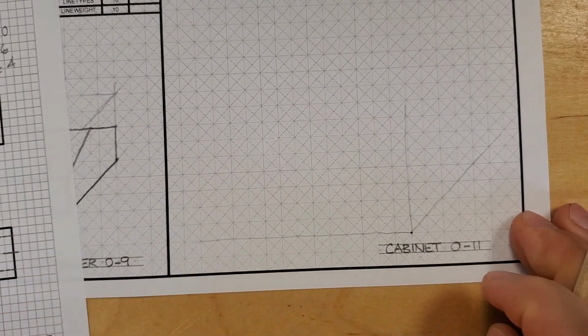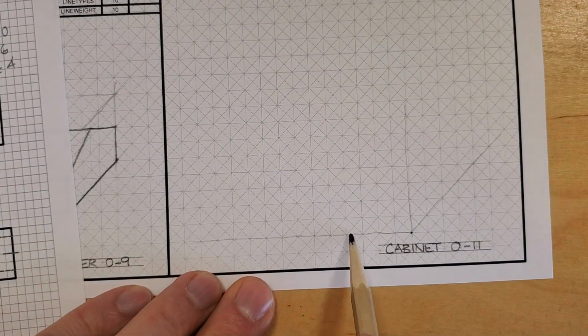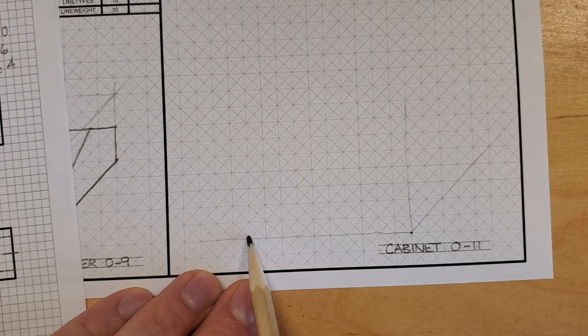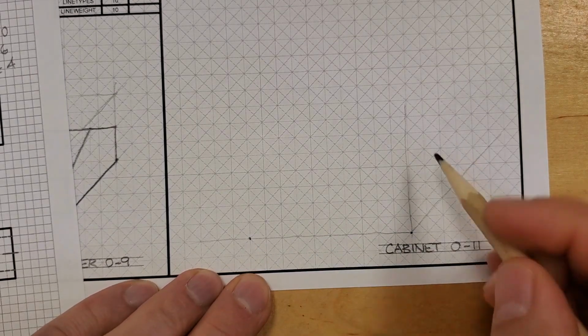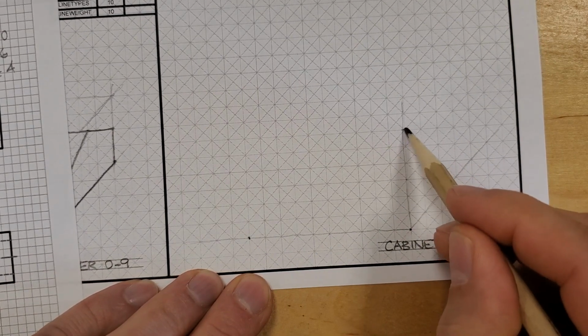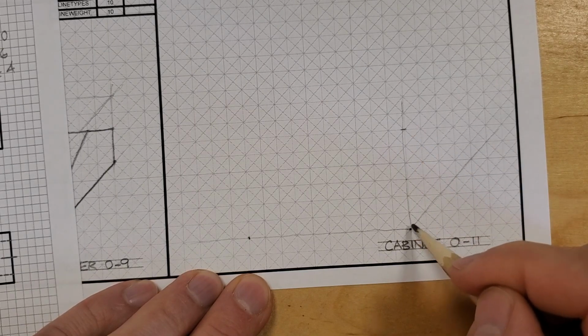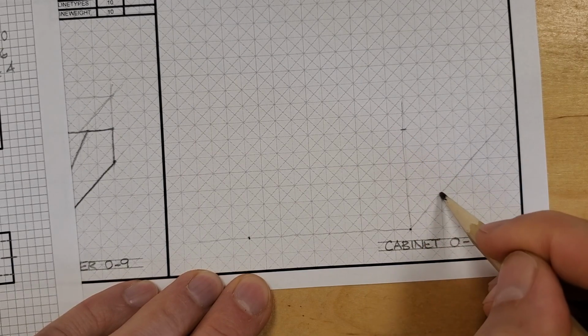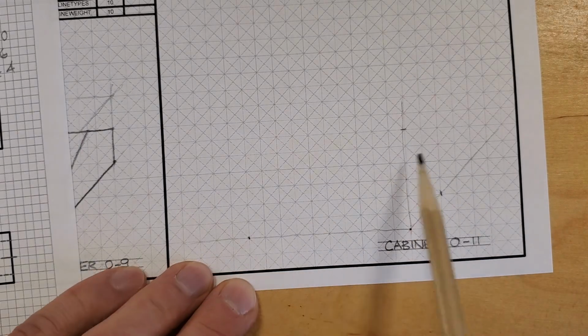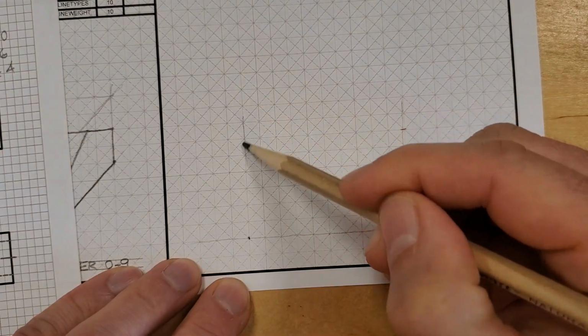All right, so let's take those dimensions and lay those out. So right there's 10 and 6, and this time we're doing Cabinet, so we need to go 2, okay? And let's go ahead and box that up.